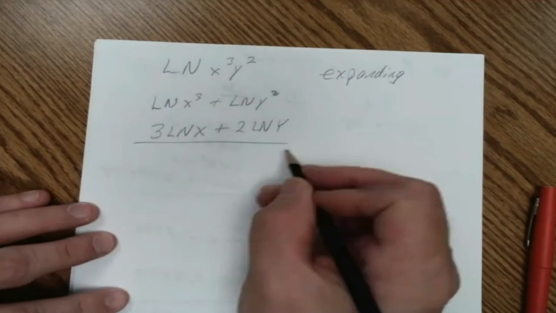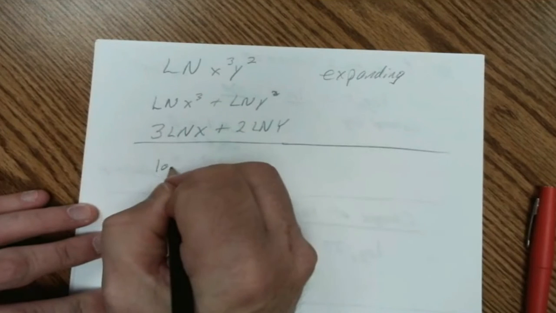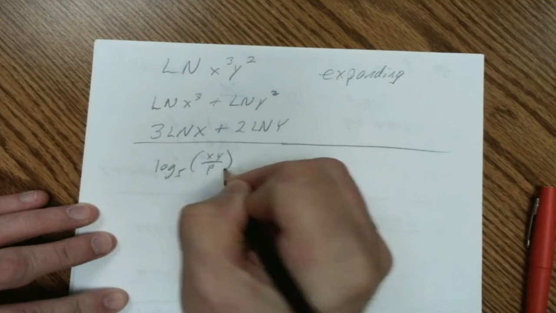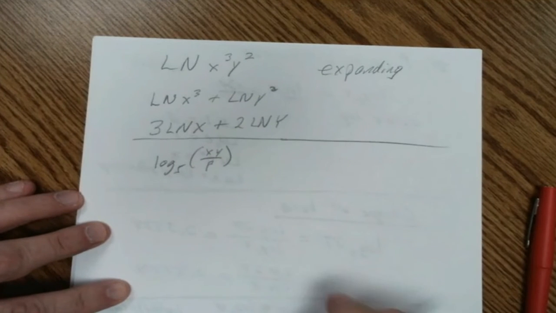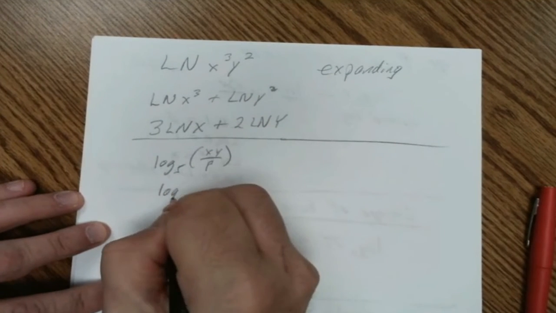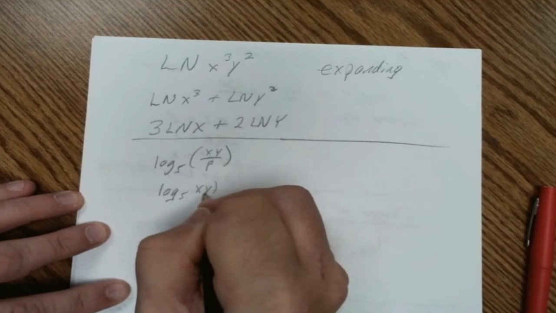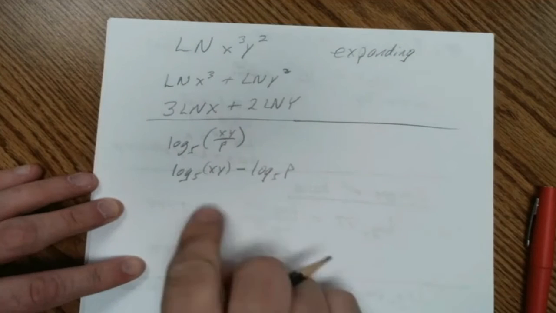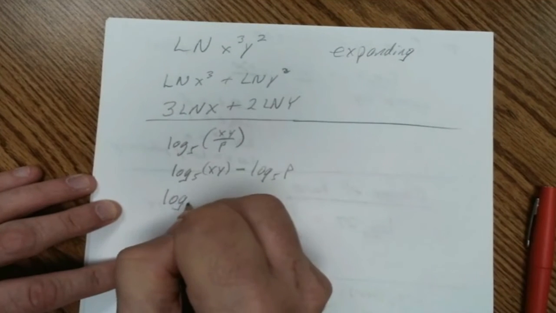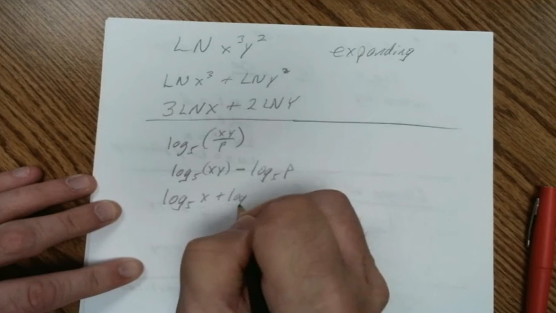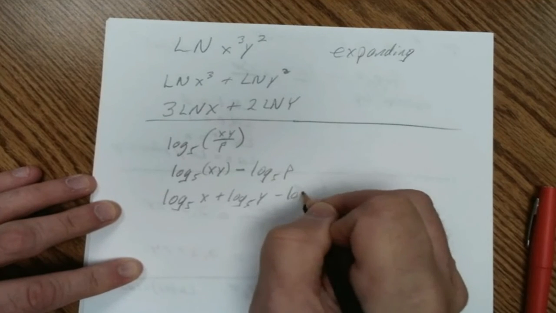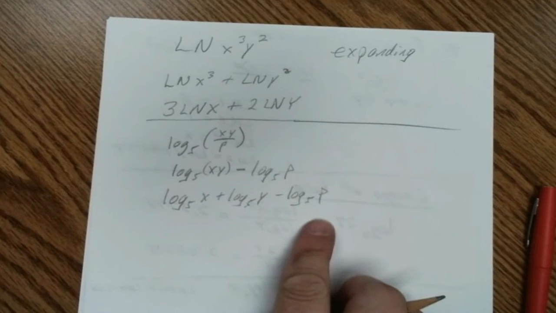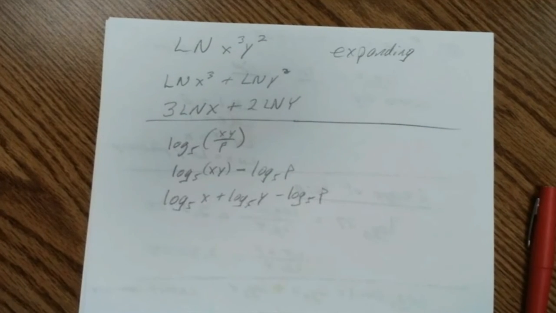If we had, let's do another one. If we had log base 5 of xy divided by p, we got a few things going on there. Since this is divided, this would be the same as log 5 of xy minus log 5 of p. And then since these are multiplied, it'd be log 5 of x plus log 5 of y minus log 5 of p. Fully expanded. Started out with one log. We expand it as far as we need to.